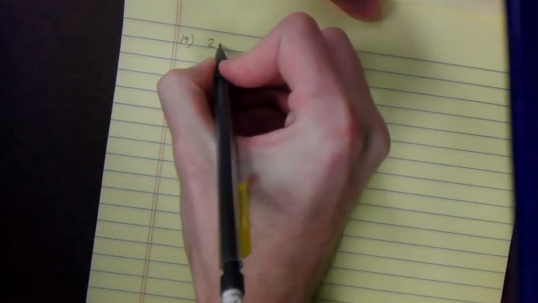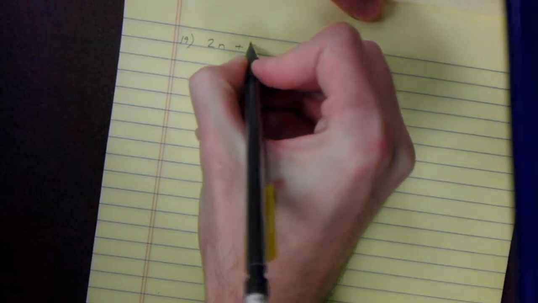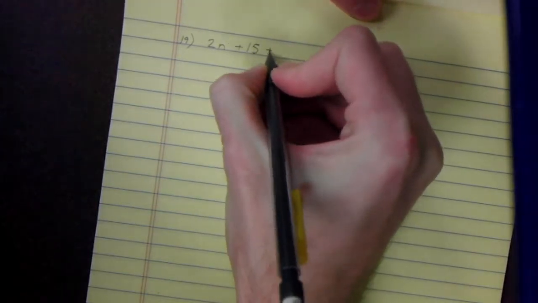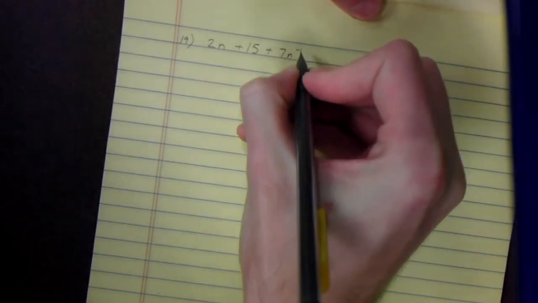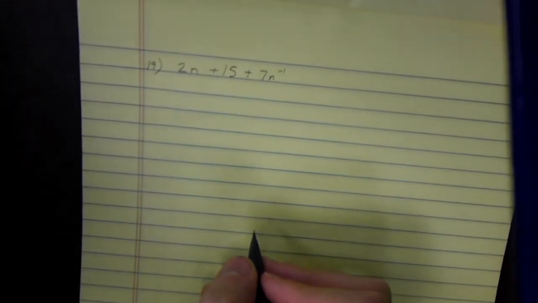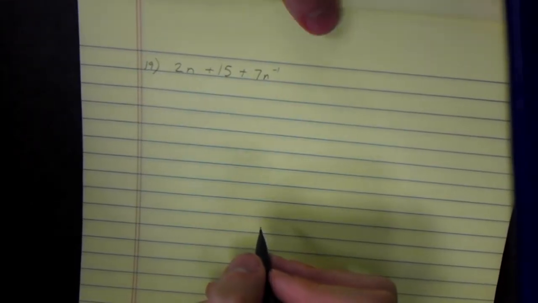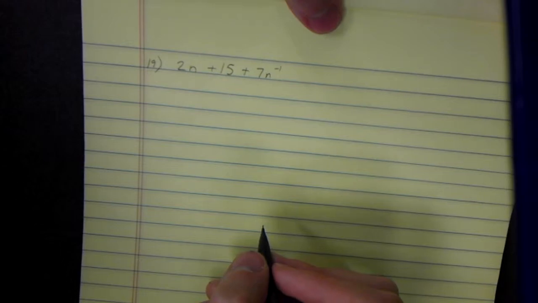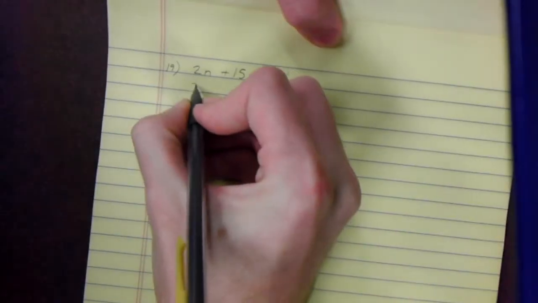I got a couple more problems here that I want to go through, because these are kind of the hardest things people have trouble with, because there's so many different ways that you can work the problem, so many different things you can guess. So here we have 2n plus 15 plus 7n to the negative 1. Again, always try to pull out a GCF first, which is usually the smallest exponent you have.